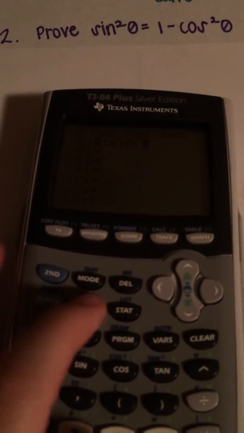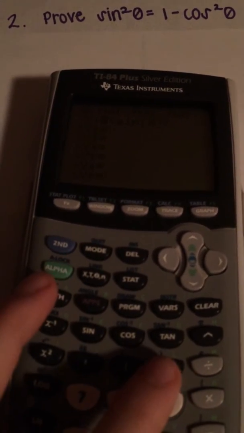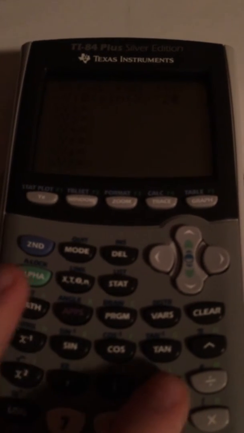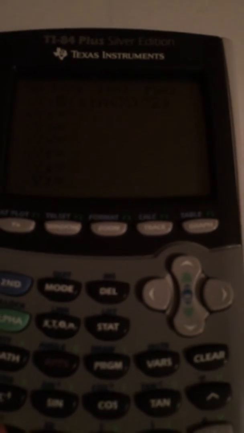So I'm going to plug in sine x squared as my y1. And then for my y2, I'm going to plug in 1 minus cosine x squared.